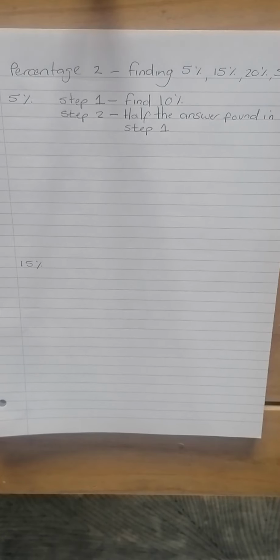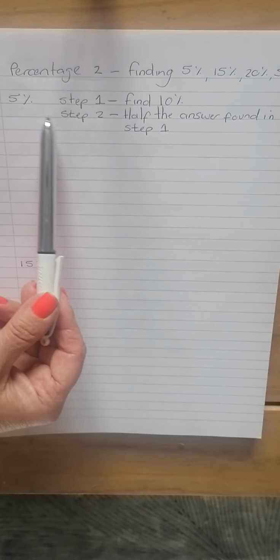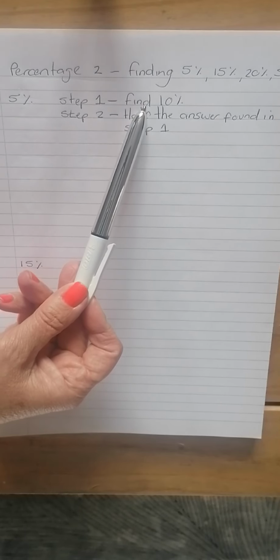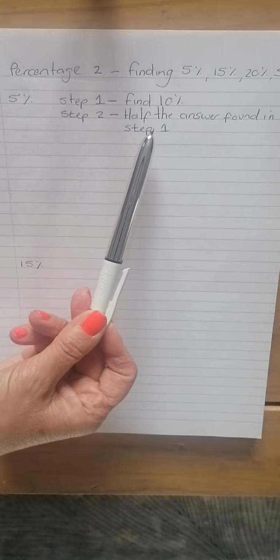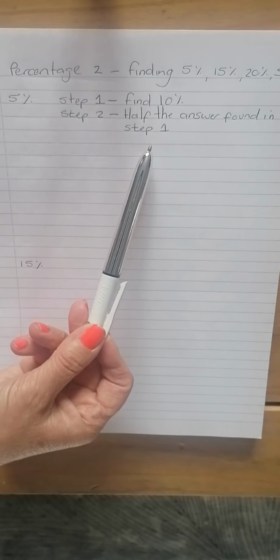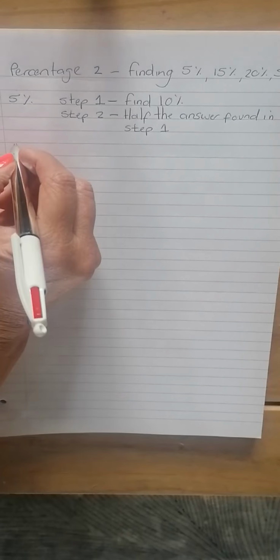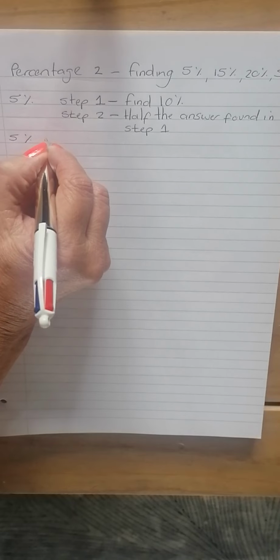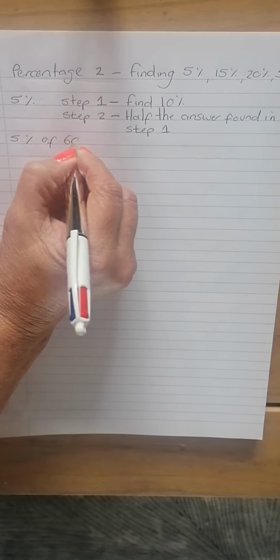Hello, this is the second video on percentages, and this one we're going to be looking to find 5%, 15%, 20% and 50%. So easy steps again, 2 steps only to find 5%. So to find 5%, step 1, find 10%, and step 2, half the answer found in step 1. So let's find 5% of 60.